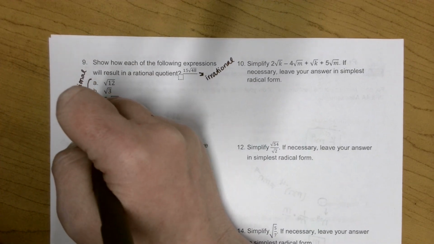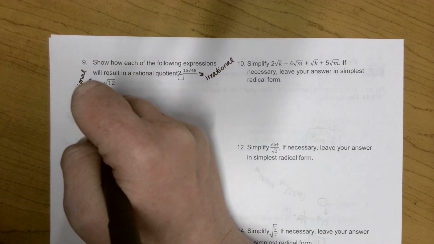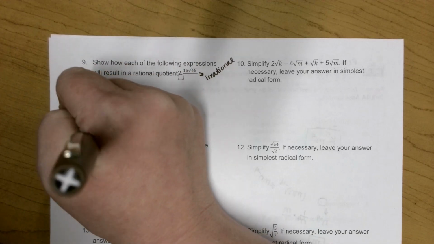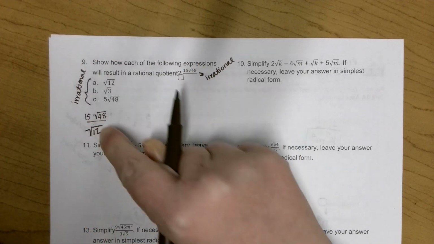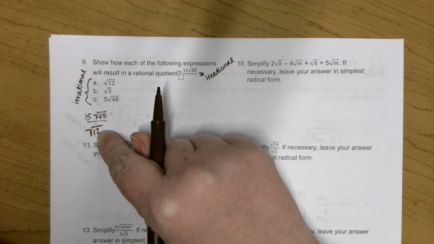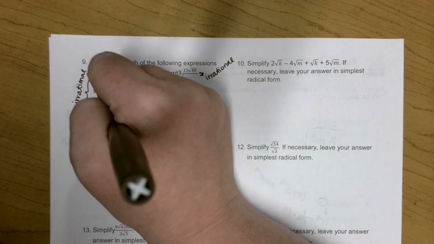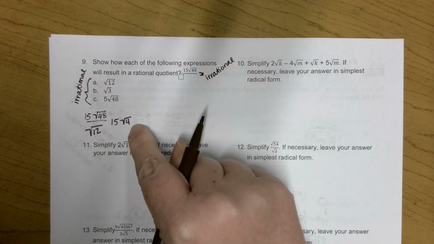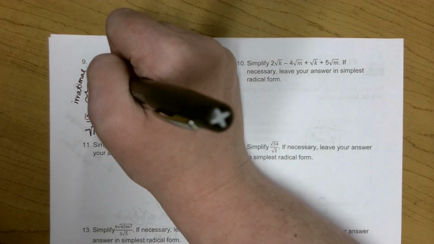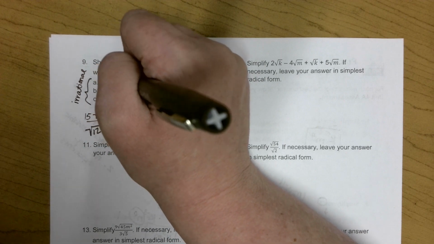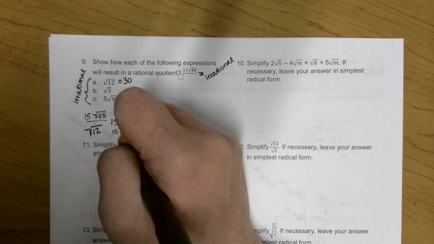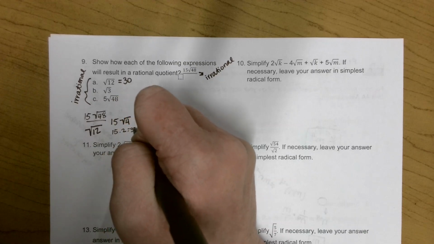So we'll do 15 square root 48 divided by square root 12. 48 divided by 12 is 4. So this is 15 times the square root of 4. The square root of 4 is 2. And 2 times 15 is 30. Here, I'll put this down here just in case we need it.